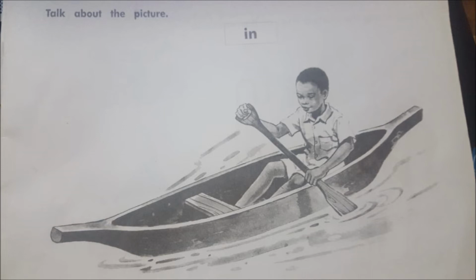You see he's holding a paddle there in his hand, and the boat is in the water. So you see, there are many sentences we can make using that word in. Okay, boys and girls? The boy is in the boat. Wonderful.